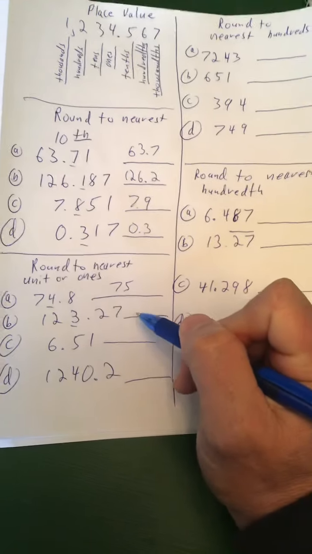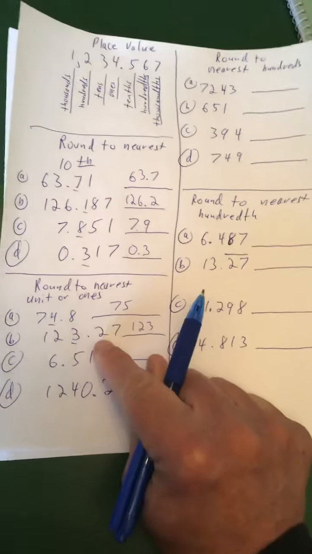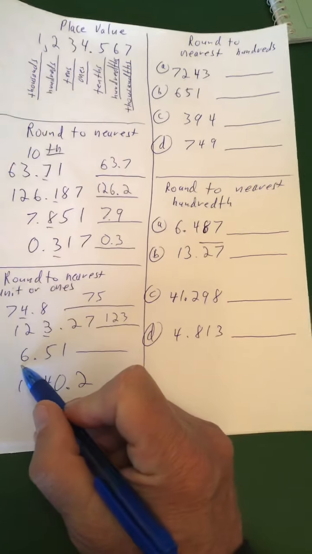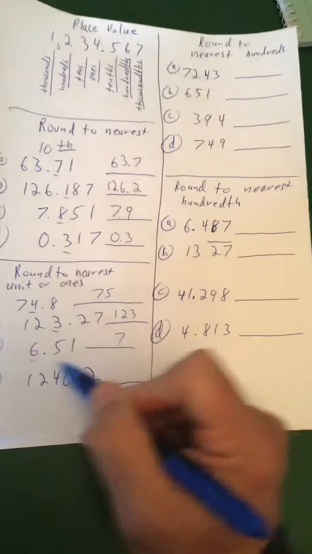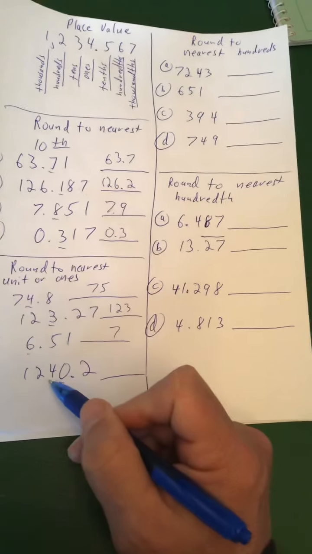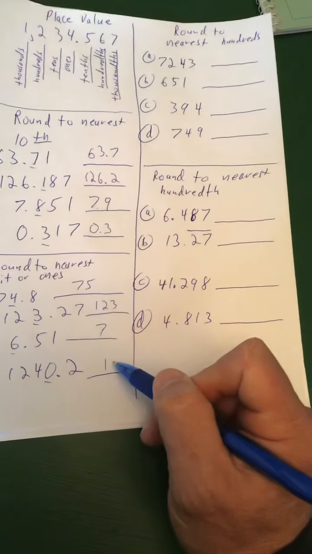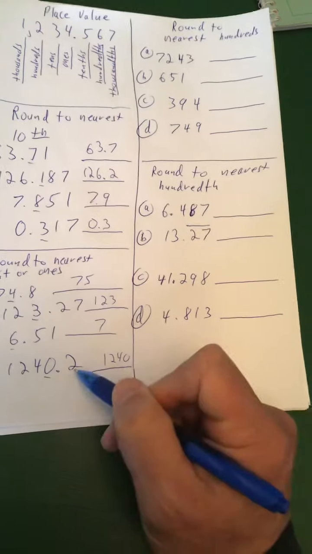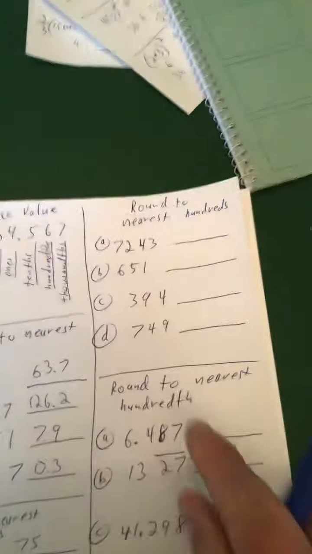This is either going to be 123 or 124. Well, that's going to be 123 because of the 2. This is either going to be 6 or 7. Well, this is going to be 7 because the 5 or more rounds up. This is either going to be 1,240 or 1,241. Well, it's going to be 1,240 because of the 2. All right. Okay, try these.